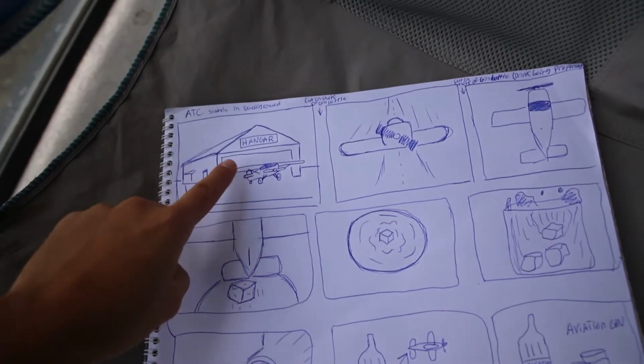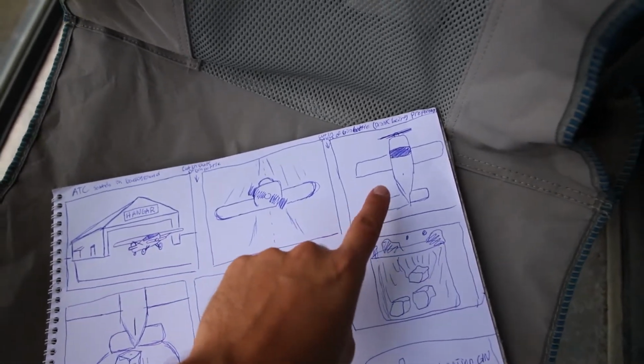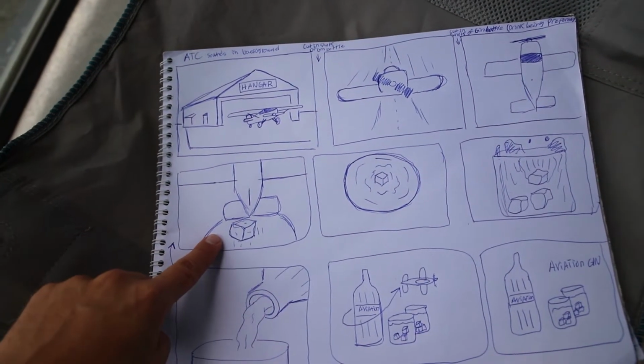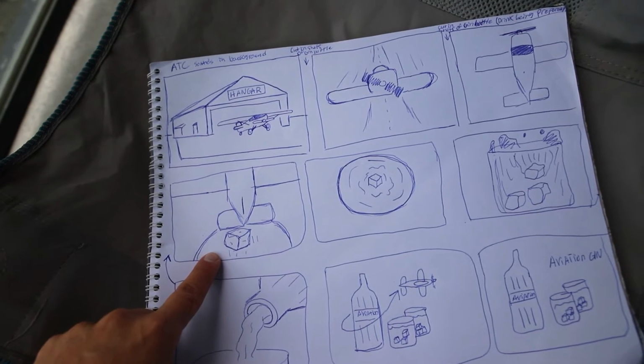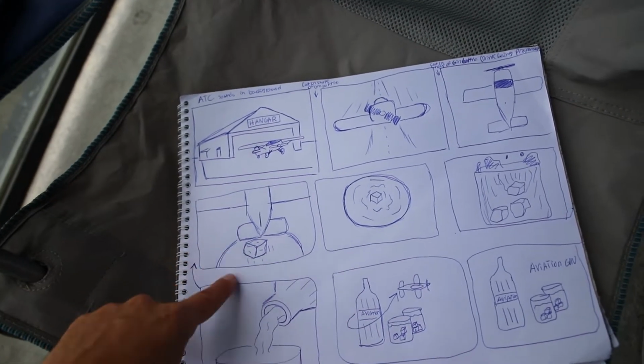So before we start filming, I'm actually gonna bring you guys outside and we'll just look at some of the ideas that I came up with. All right, so here's my idea for the commercial. We're gonna start with a shot of a plane coming out of a hangar. The plane is gonna take off and then we're gonna have a top-down view of the plane. We're gonna transition into an ice cube falling into a glass of gin to make it kind of look like the plane dropped a bomb and the bomb is the ice.